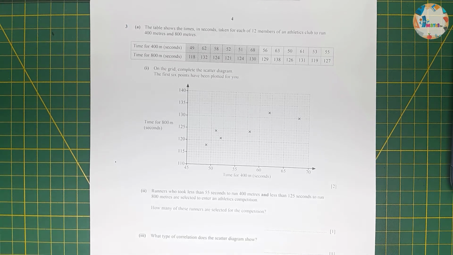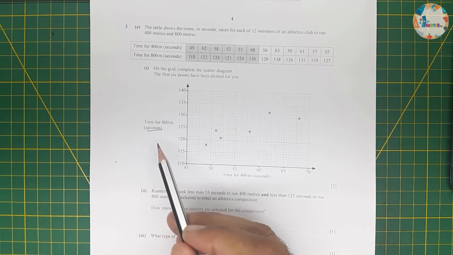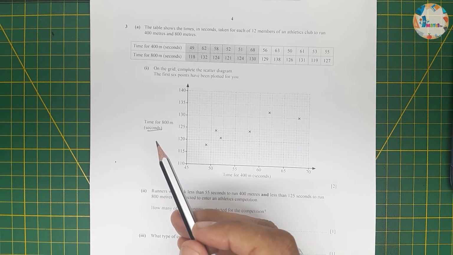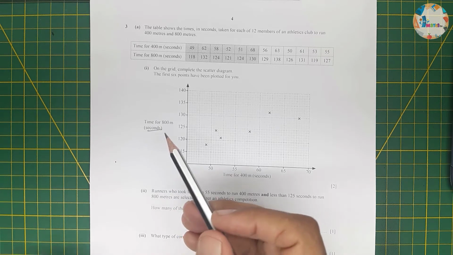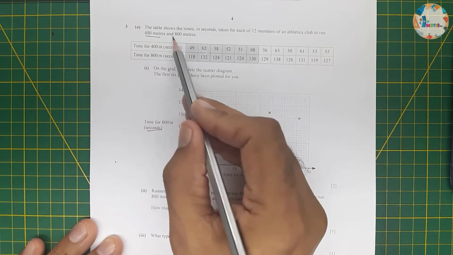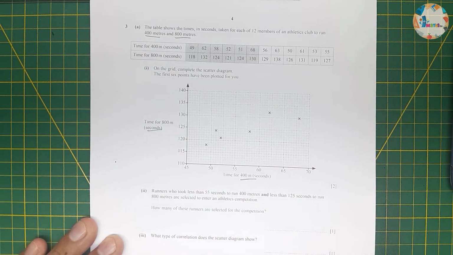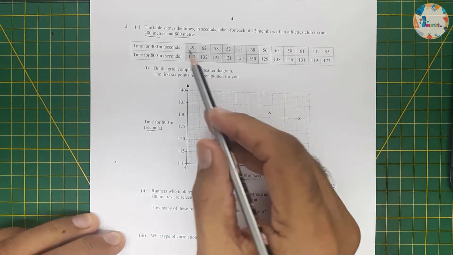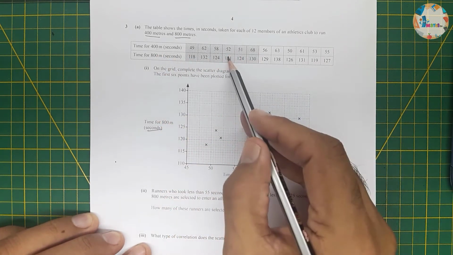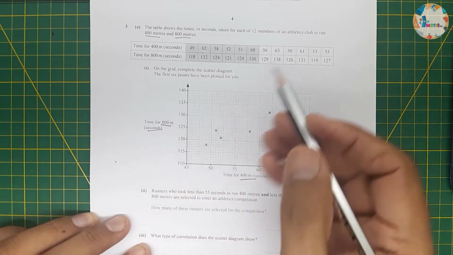Then question number 3, the table shows the times in seconds taken for each of 12 members of an athletics club to run 400 meters and 800 meters. So 400 meters is this one, 800 meters is this side, the y-axis.